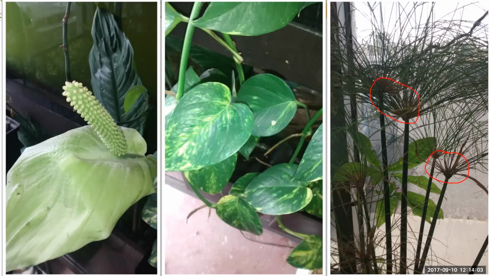This is a cyperus. The head on this thing is almost the same as an Egyptian papyrus, and the Egyptian papyrus is a tall plant. This plant, what you're looking at here, is maximum 2 feet tall.